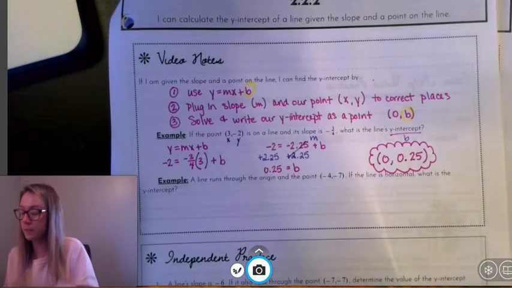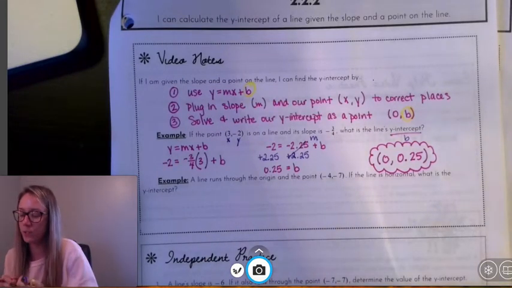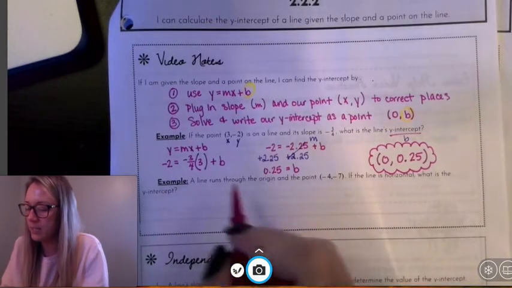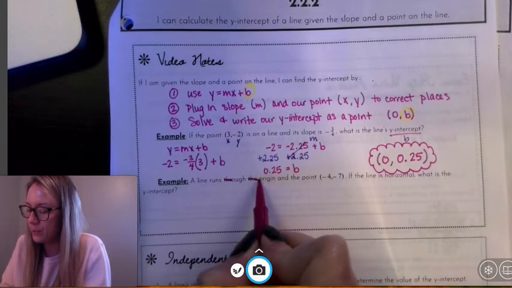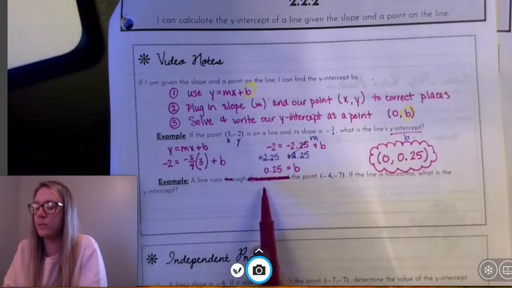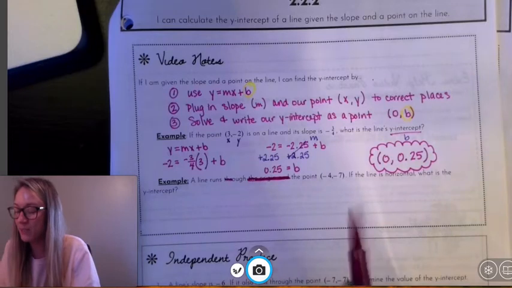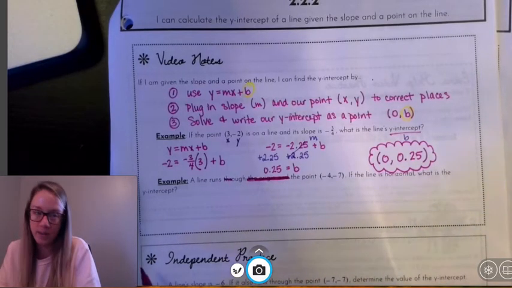We have one more example to go through. The bottom one says a line runs through the origin and the point -4, -7. If the line is horizontal, what is the y-intercept? There's actually a typo in this one. So what I want you to do is the line runs through the point. Cross out the origin part, because if it ran through the origin and this point, it wouldn't be horizontal. So a line runs through this point, and then if the line is horizontal, what is the y-intercept?